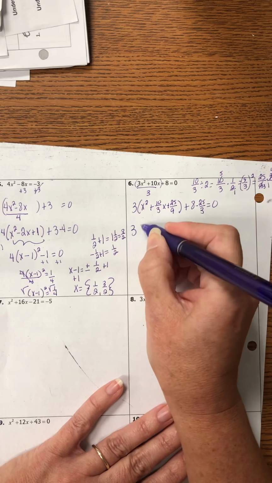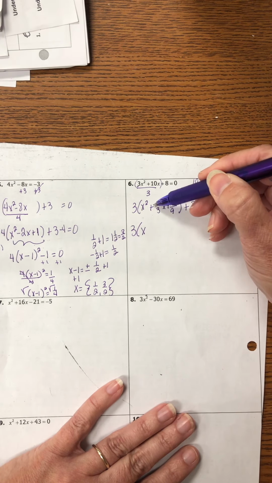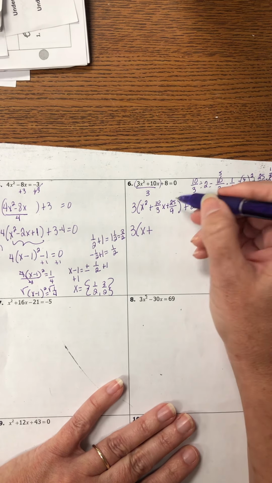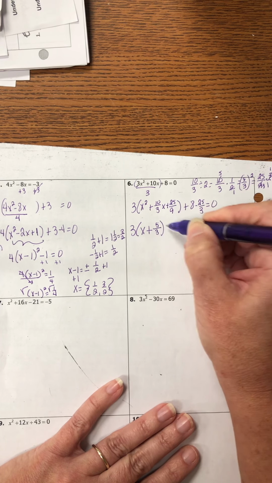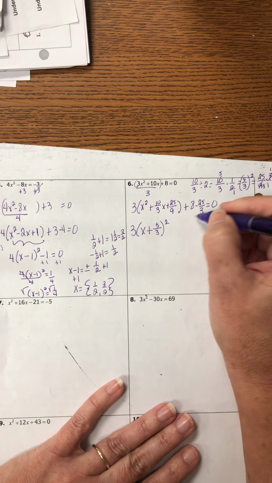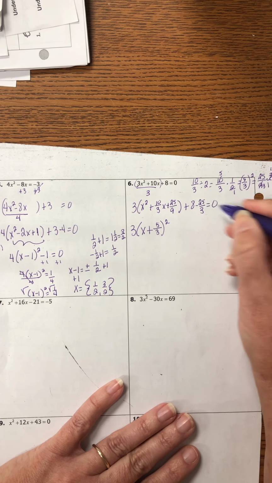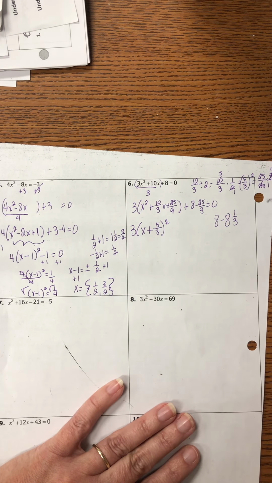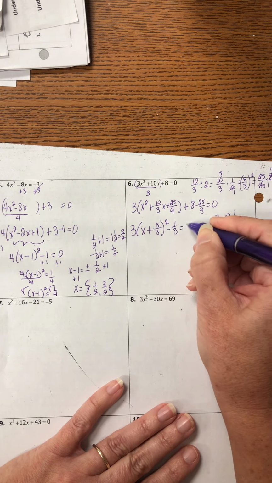So now we have 3 times the square root of x squared is x. If you have plus in the middle of the trinomial, you'll have plus in the middle of the binomial. The square root of 25 is 5. The square root of 9 is 3. So we have x plus 5/3 squared. Out here, well, my goodness, let's see what this is. 3 will go into 25 8 times with 1 left over. So we have 8 minus 8/3, which is negative 1/3.